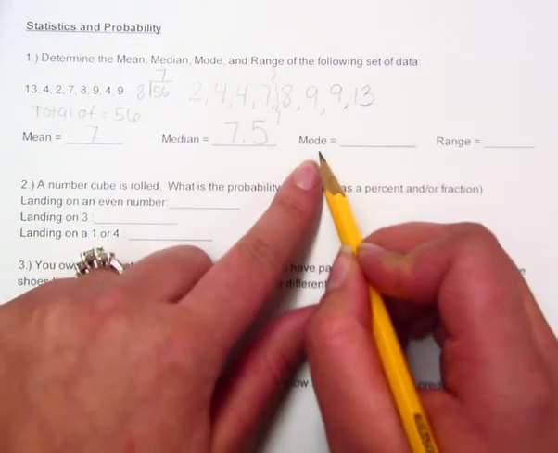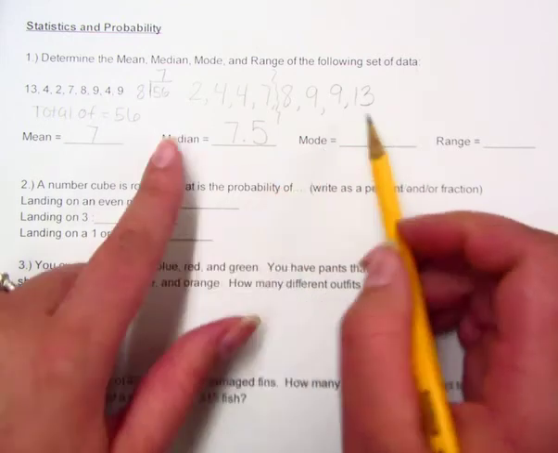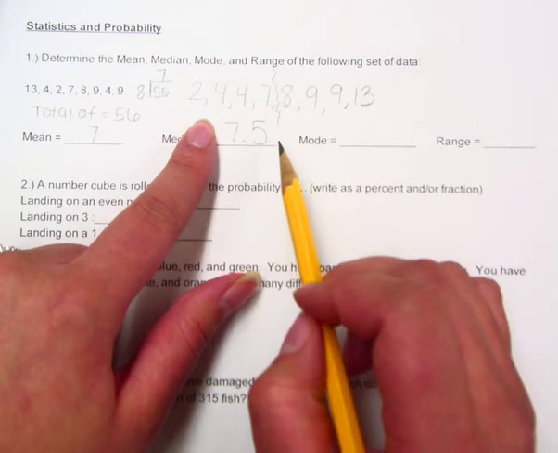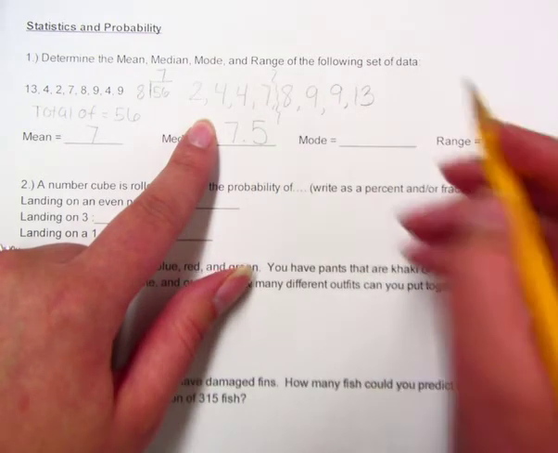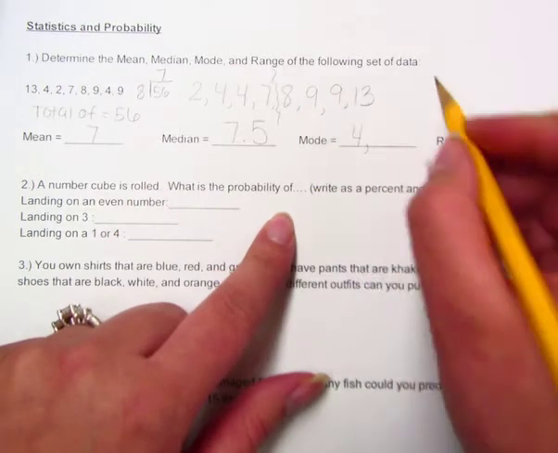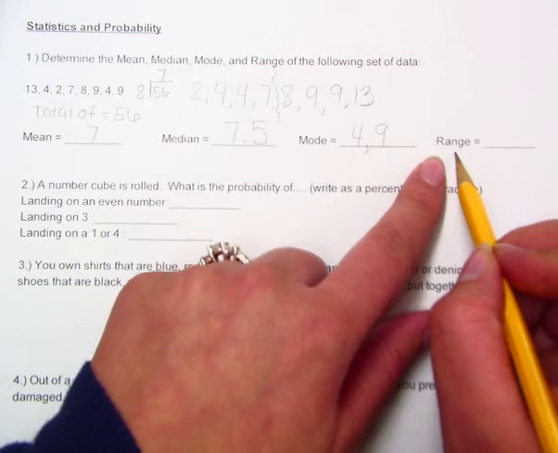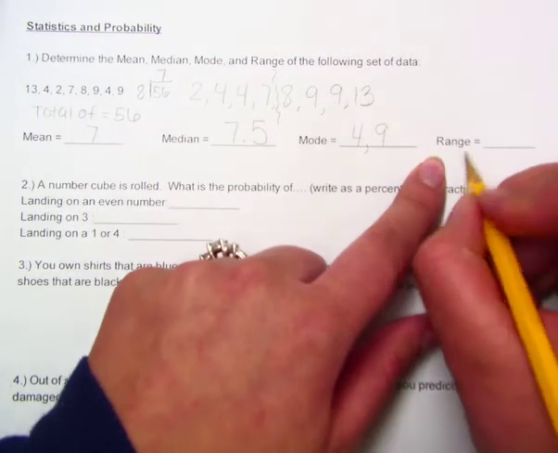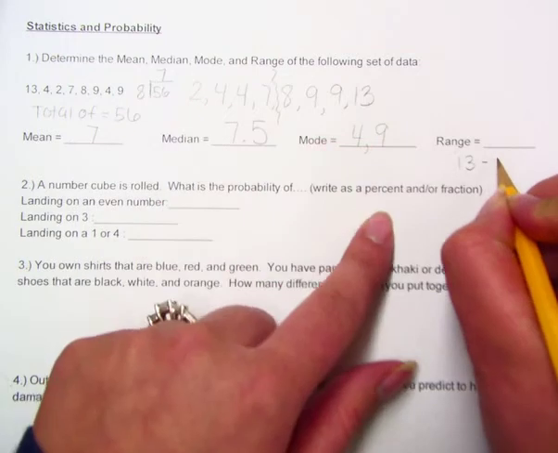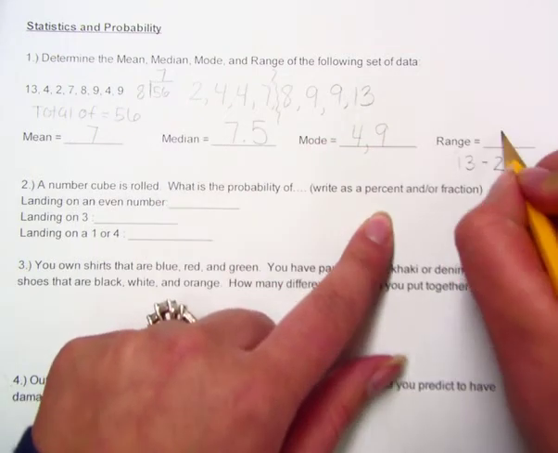Now the mode means the number that you see the most. For this set of numbers, we see more than one number that we see the most. There's 2 4s, so we know that one mode is 4, and there's 2 9s, so the other mode is 9. Range, you have to subtract the biggest number, which is 13, minus the smallest number, which is 2. So for the range, we get 11.